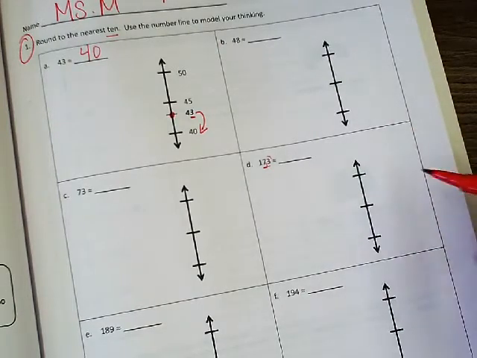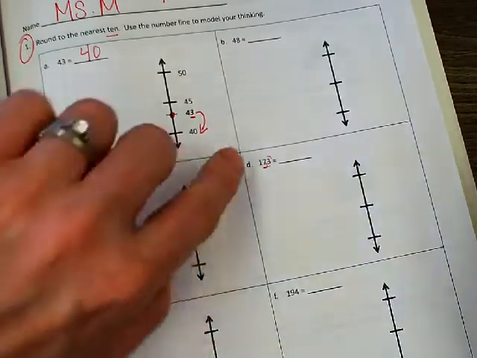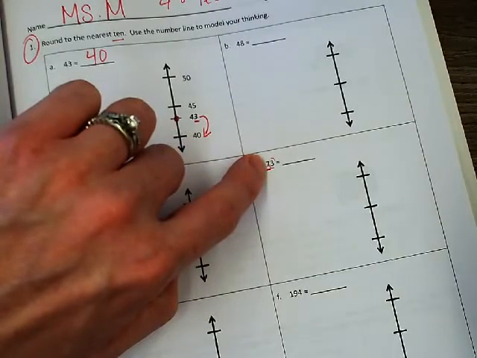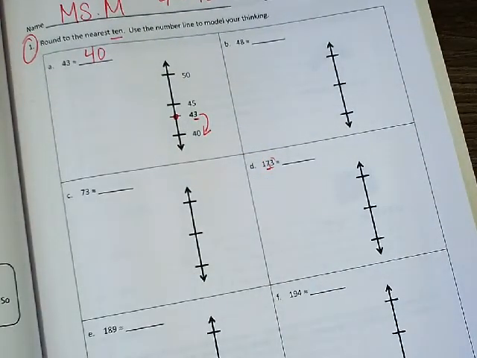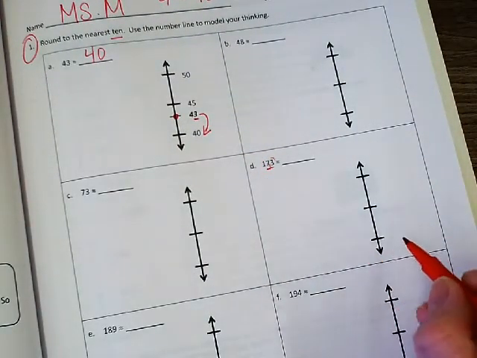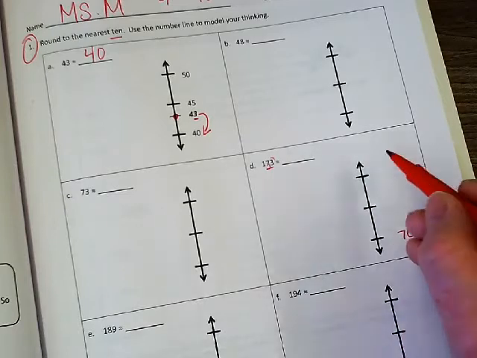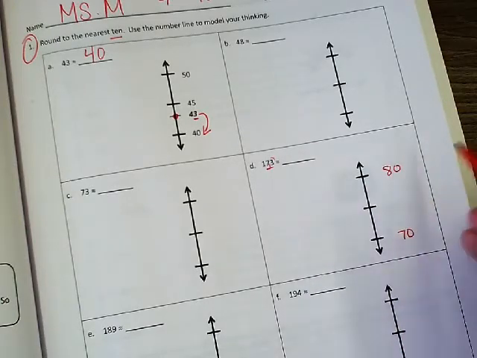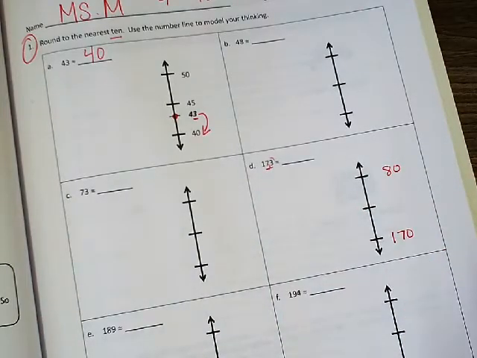Not hundreds. We're not going to do 100 and 200 because we're rounding to the nearest 10. So if we just look at 73, which two tens is that between? If you said 70 and 80, you're right. But remember, it's 173. So we have to say 170, 180.